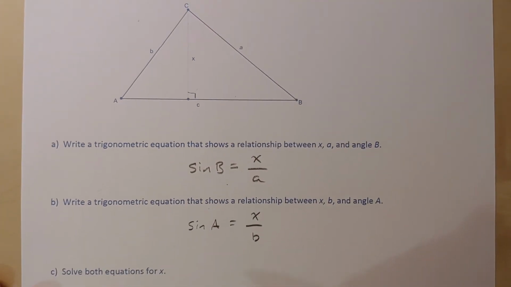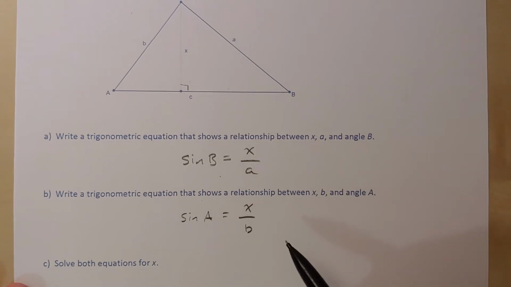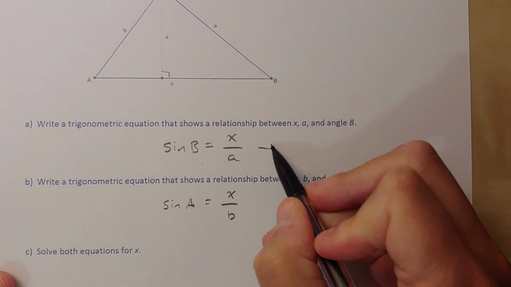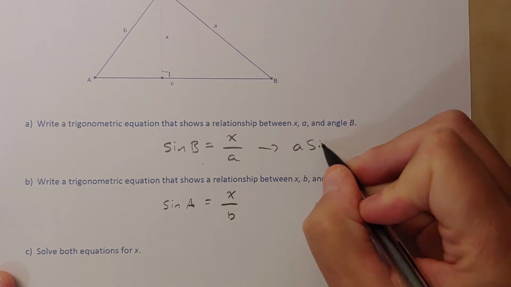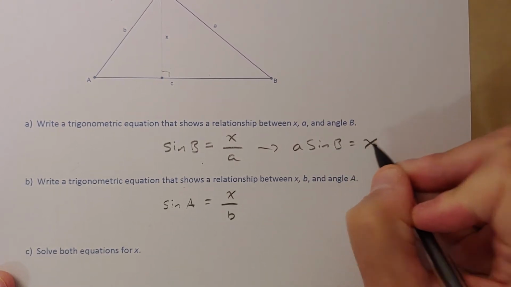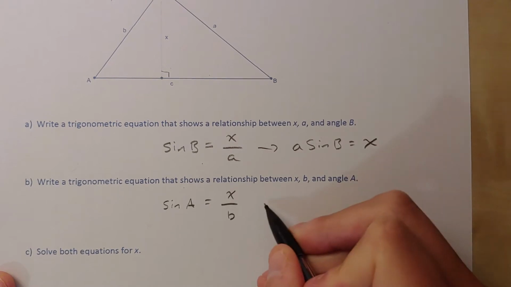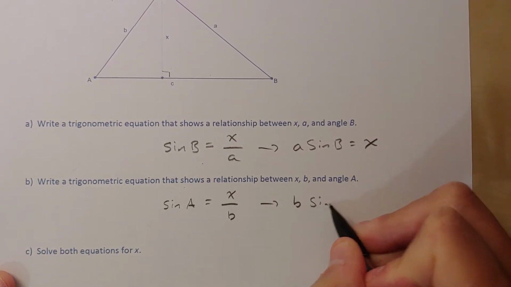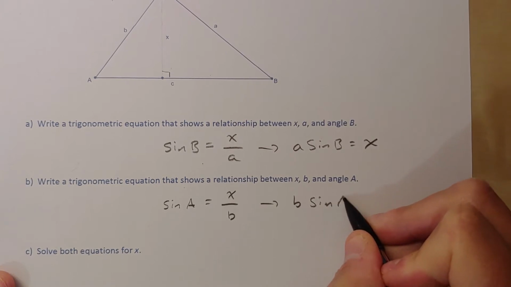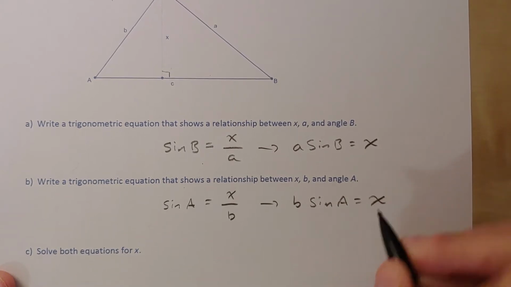Part C says to solve both equations for x. If I was to do that here, I would multiply both sides by a, and I would get a times the sine of B. And using the same technique here, I would multiply both sides by b, and I would get b times the sine of A is equal to x.